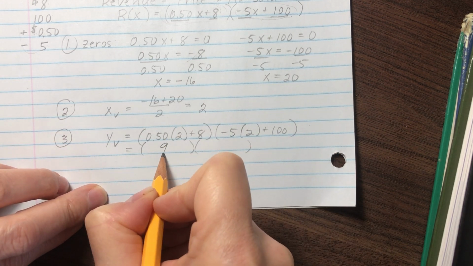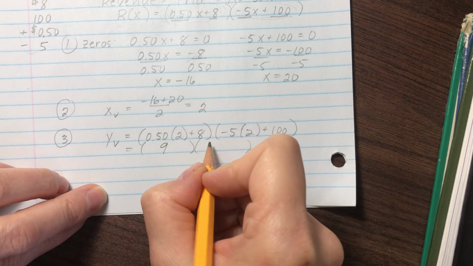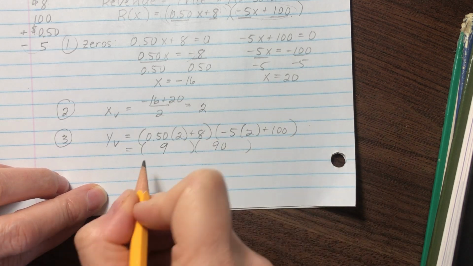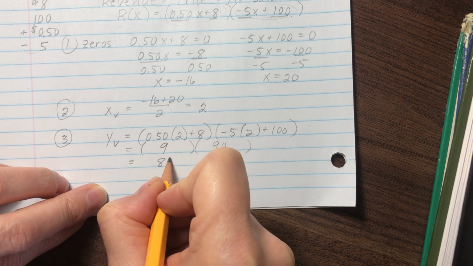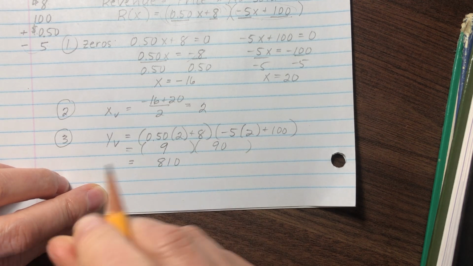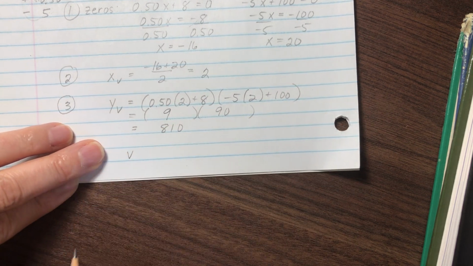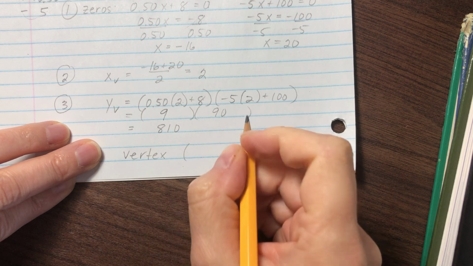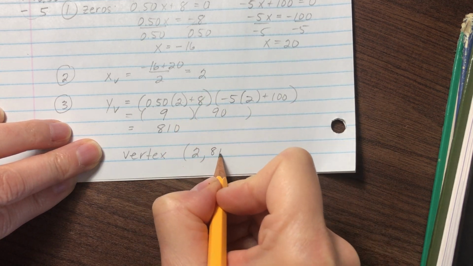We're going to get 9, because half of 2 is 1 plus 8, that's 9. And here we're going to get 90, because -5 times 2 is -10, plus 100 is 90. Multiplying the two numbers together gives me 810. So the vertex here is going to be 2, that's the x-coordinate of the vertex, 810.